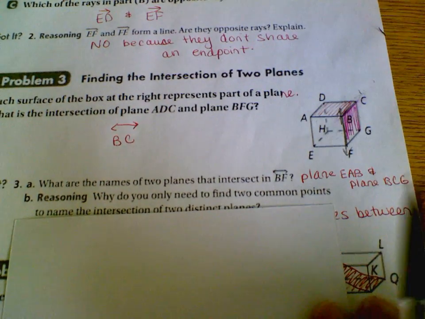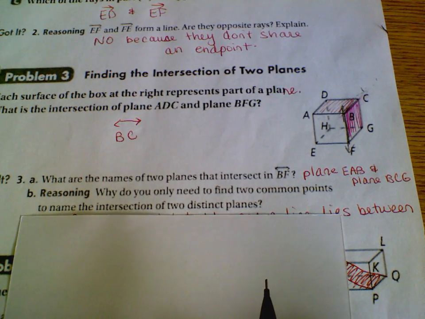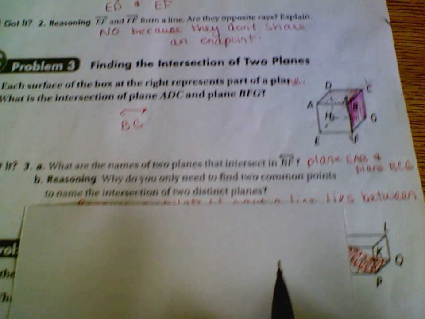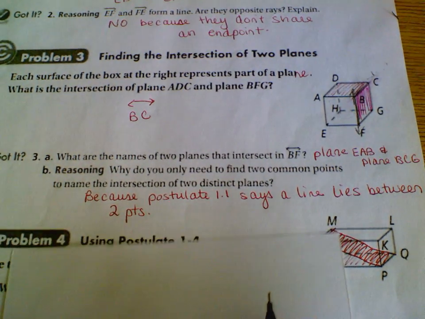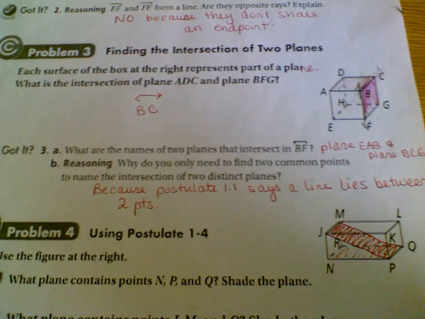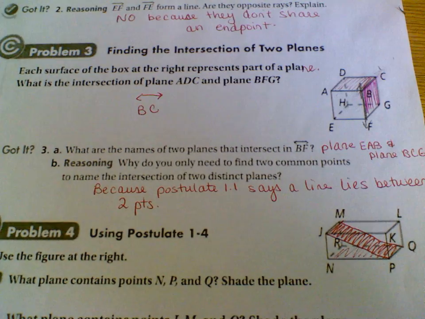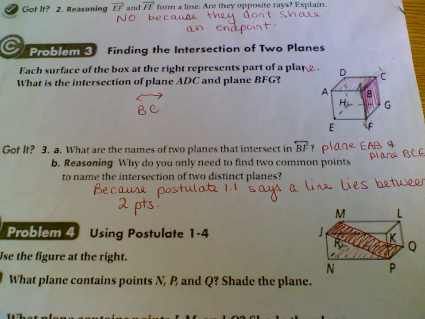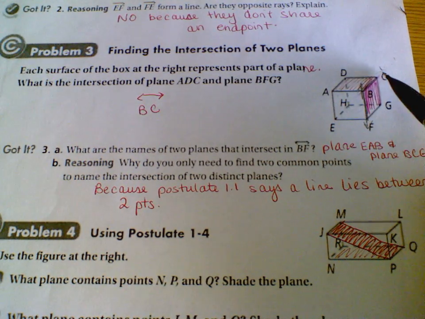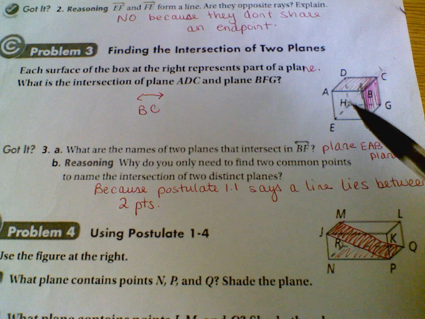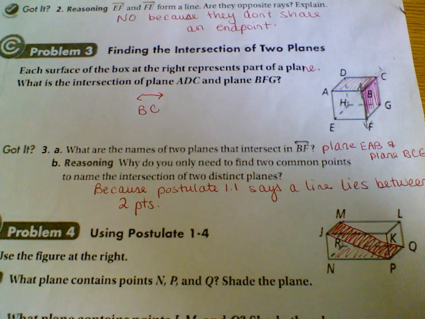Okay? Why do you only need to find 2 common points to name the intersection of 2 distinct planes? Well, the reason being is because in Postulate 1.1 it says that a line lies between 2 points. So if I have 2 points, then I always know a line will cross through there, which means that that's where those planes are going to be intersecting at.